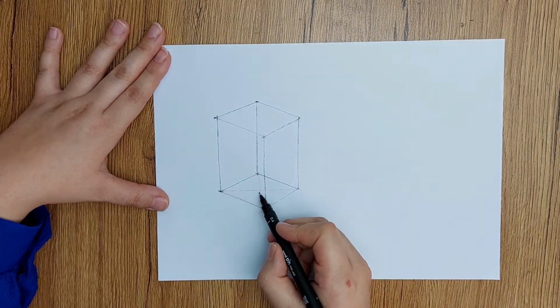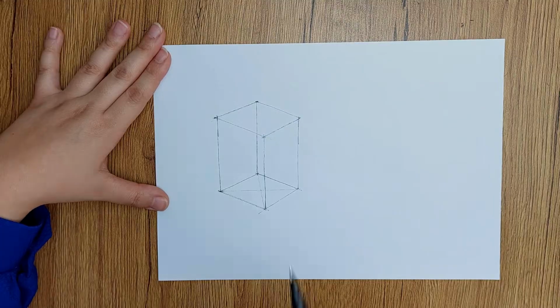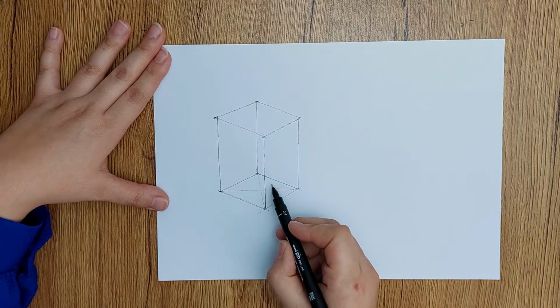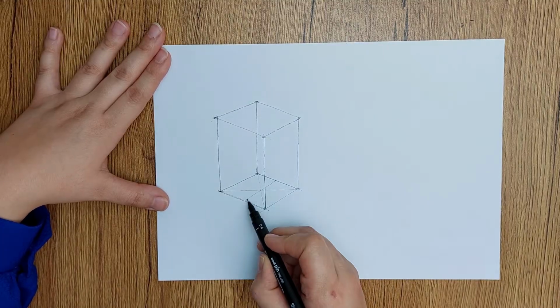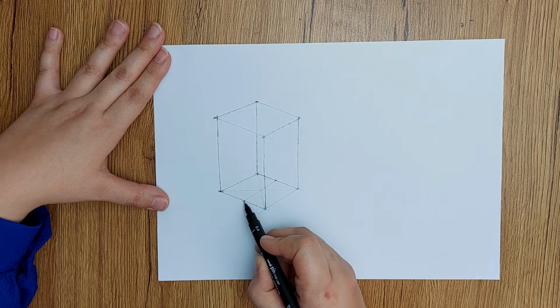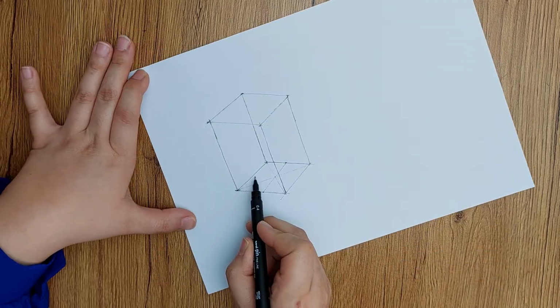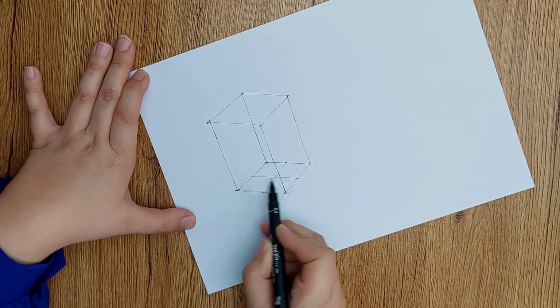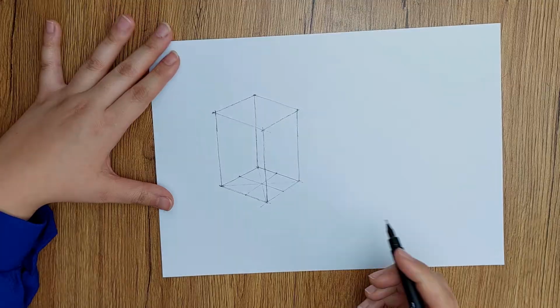So I draw the diagonals, I find the midpoint. Now parallel to this line, I draw a line to find the midpoints of these two sides. Same for these two other sides.